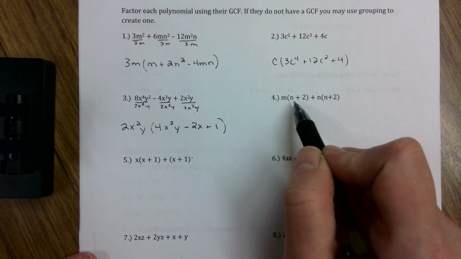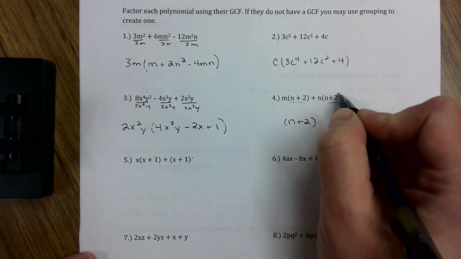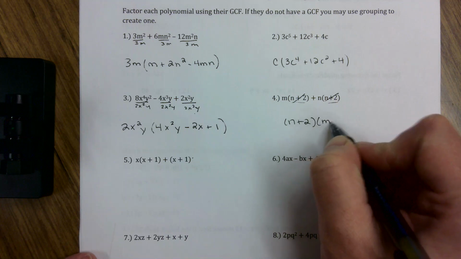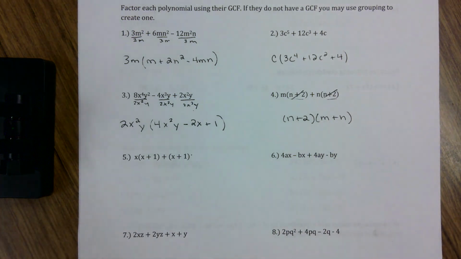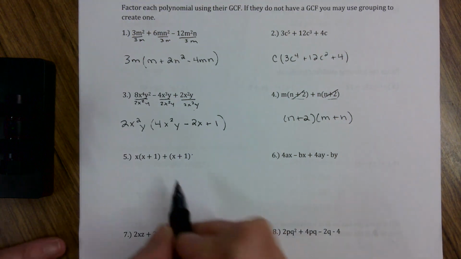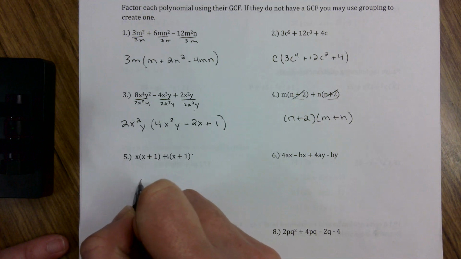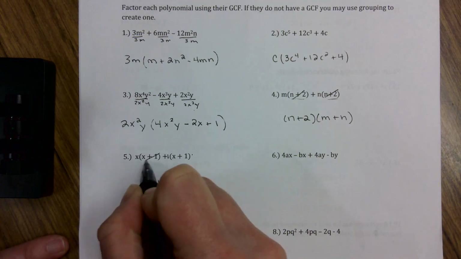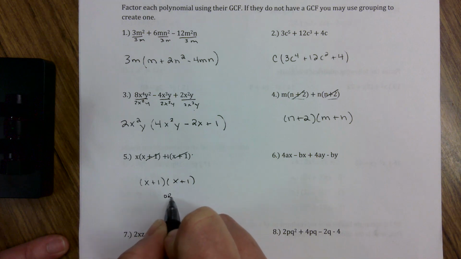Here, the GCF they have in common is a quantity, n plus 2. When I remove it, I'm left with m plus n. Or you could have rewritten them either way, m plus n times n plus 2. Same thing here. Technically, there's a 1 here. So x plus 1, x plus 1. You could also write it as x plus 1 squared.